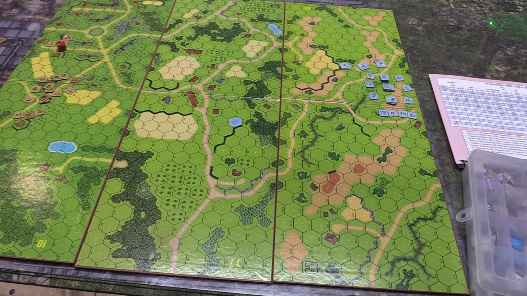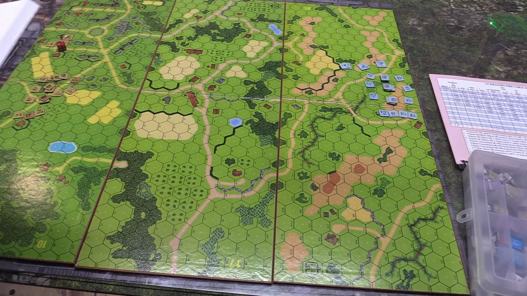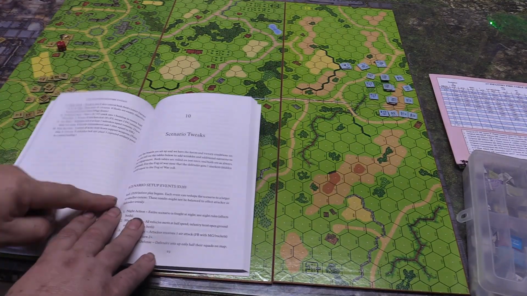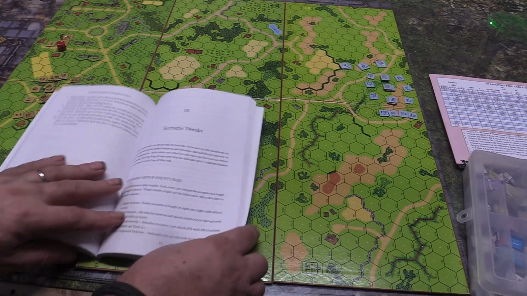So terrain, victory conditions, forces, when, where, why we're fighting have all been determined. We have a narrative. Once you've got all that, it's pretty straightforward, except that it shouldn't be that straightforward. I mean, you can, if you want. You can just go ahead and start playing. But the book also has scenario tweaks. There's a D20, and these are tweaks to your setup of your scenario.